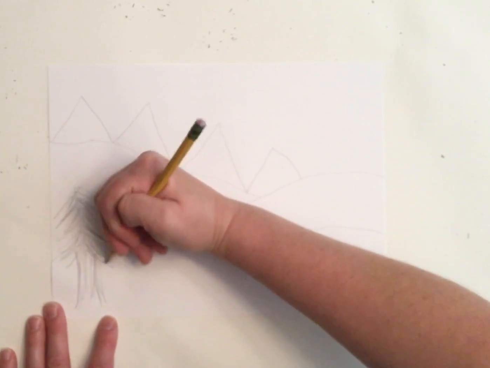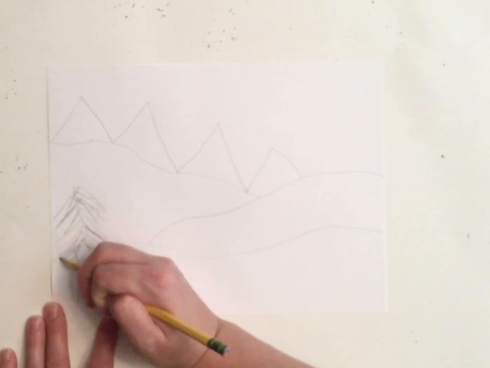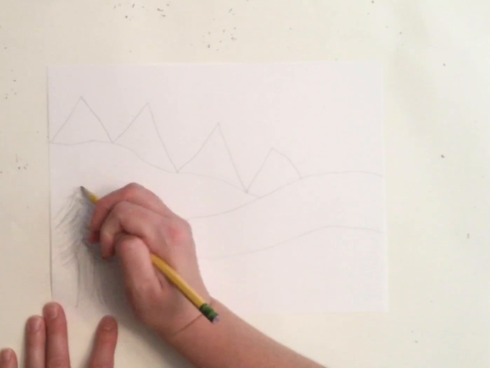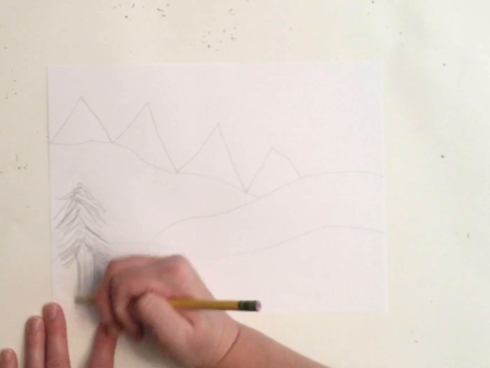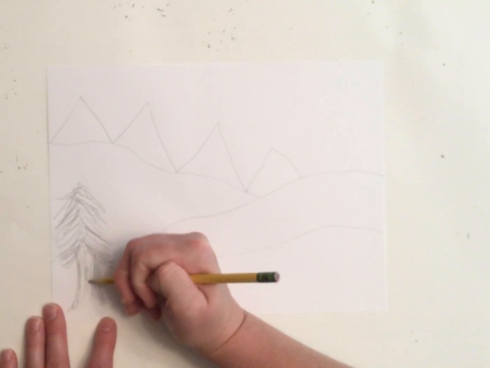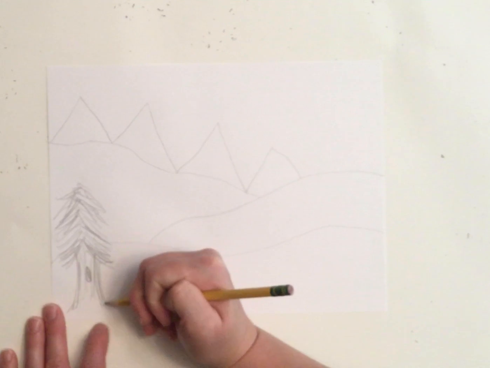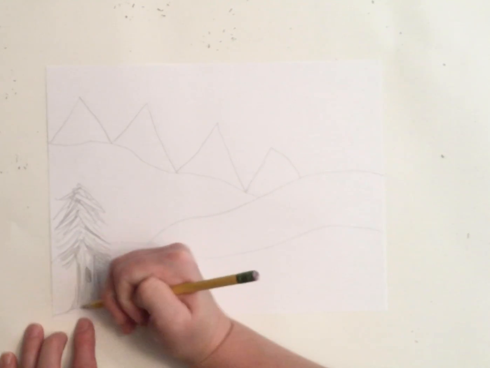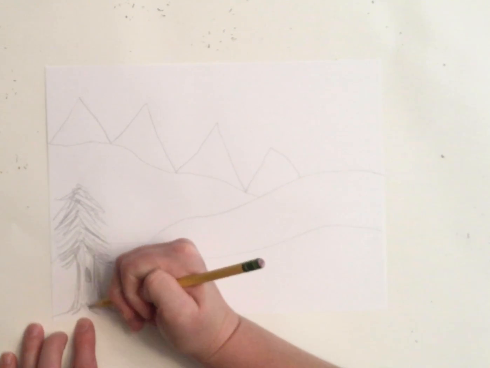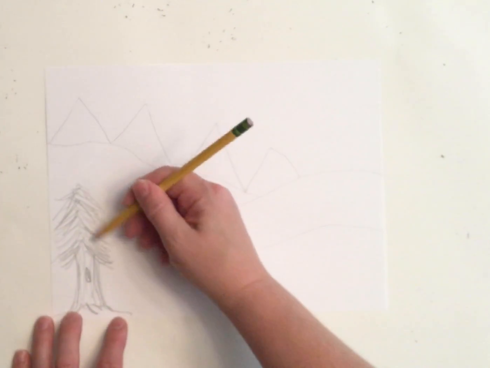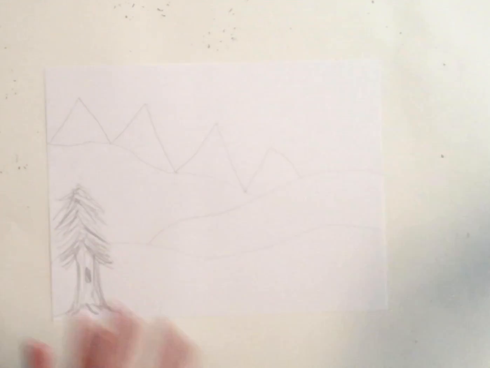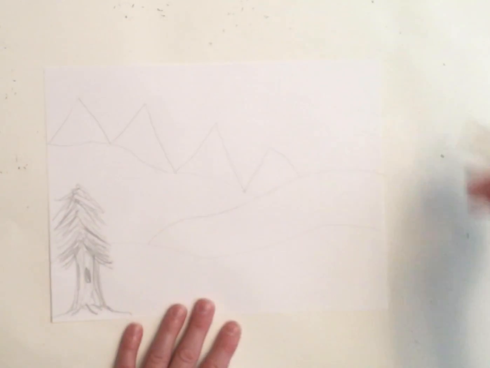Also, things in the foreground, and sometimes the middle ground, it depends, are the things with the most detail, so we can see all those things on the tree. It's fine for this if you just draw over the lines you already had. You can go back and erase or whatever.